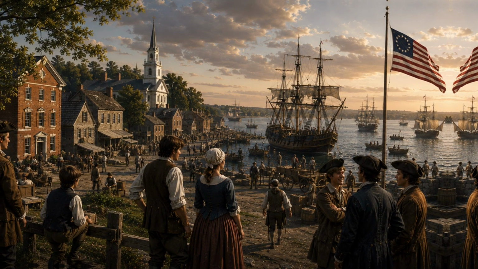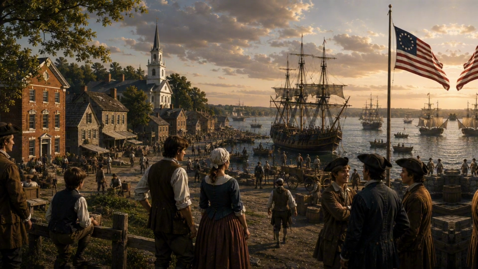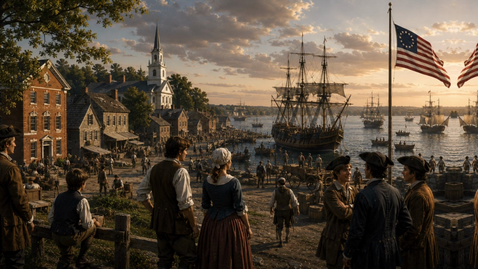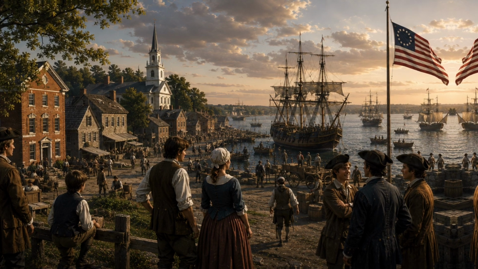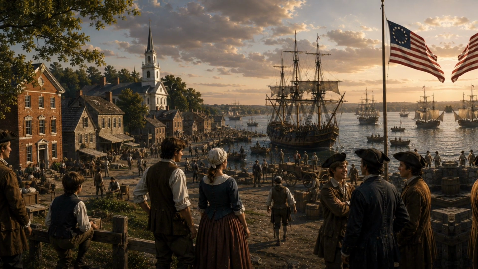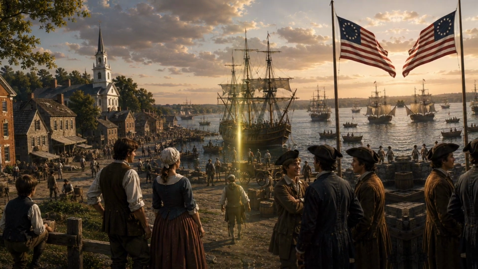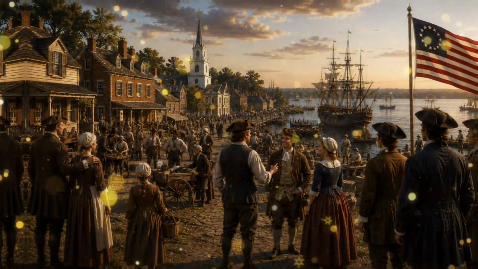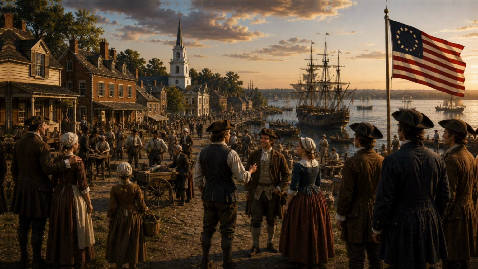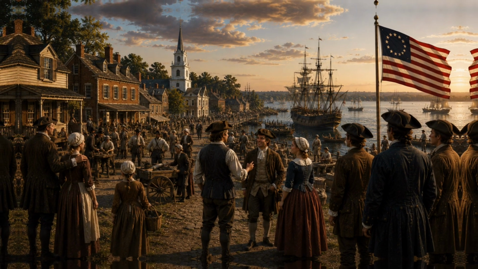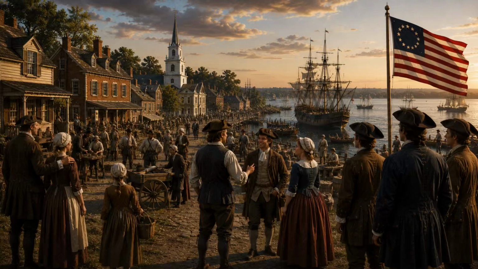Children and grandchildren born in America no longer felt the same connection to Britain. They had never lived in England. Their lives, experiences, and opportunities were completely different from those of people across the Atlantic. Gradually, they stopped thinking of themselves as Europeans. Instead, they began calling themselves Americans.